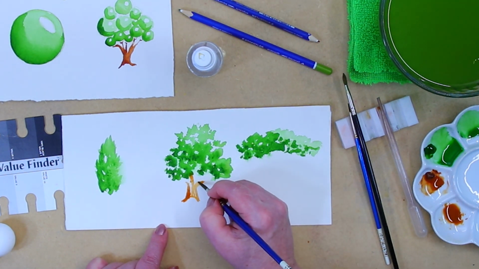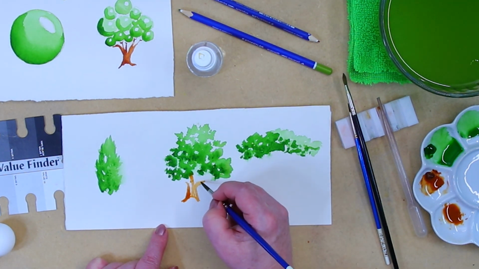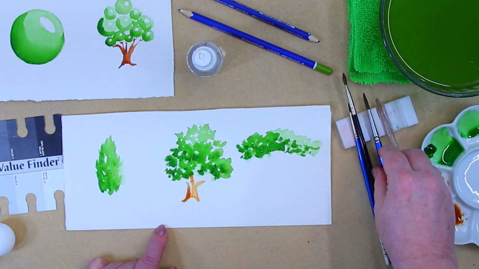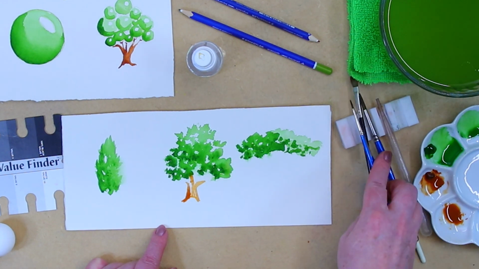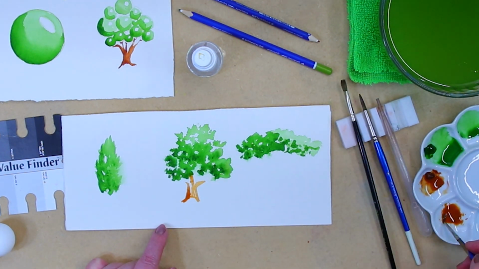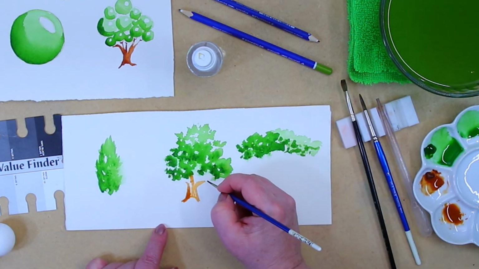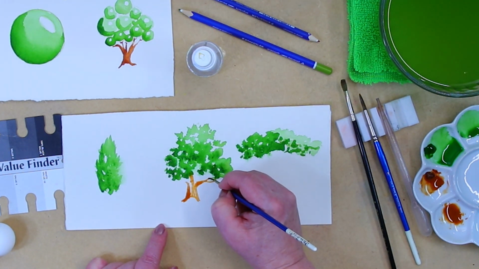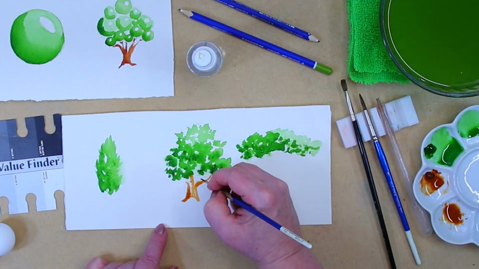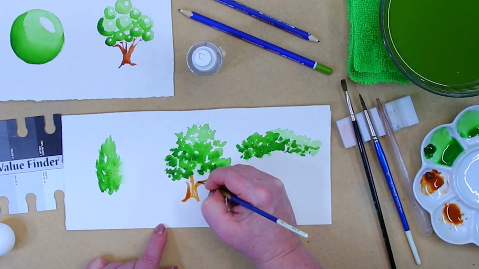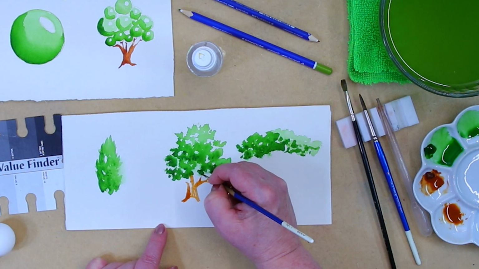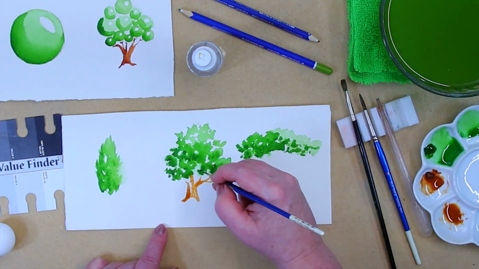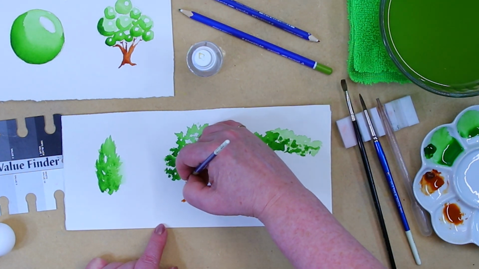So each of the branches are the same way. They tend to be wider at the base and they get thinner, they taper as they come up the tree. I'm going to switch to my smaller brush now. When I'm painting tree branches, I think of Y shapes, and sometimes I like to cross my branches.